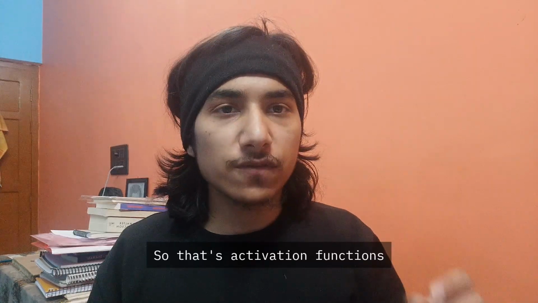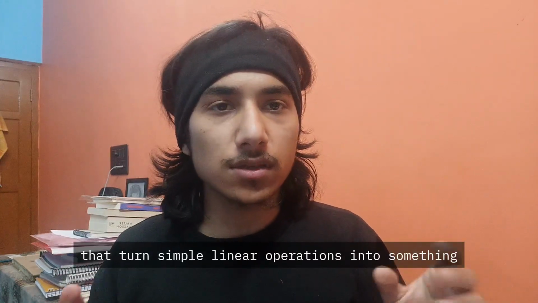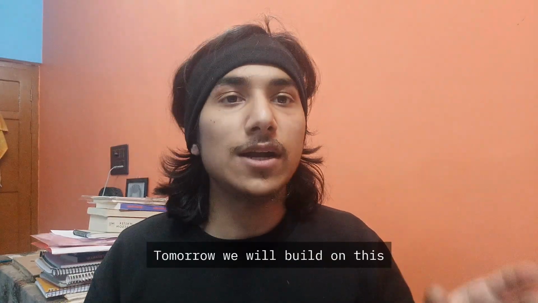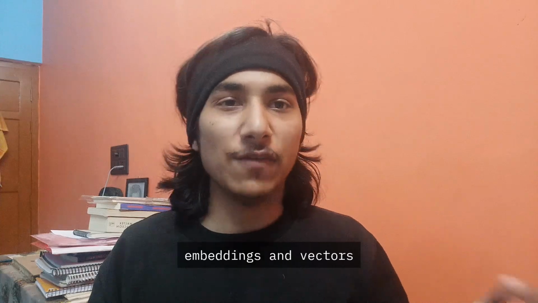So that's activation functions, the tiny mathematical gates that turn simple linear operations into something powerful enough to understand real world tasks. Tomorrow we'll build on this and start exploring how models understand word meaning, embeddings, and vectors.